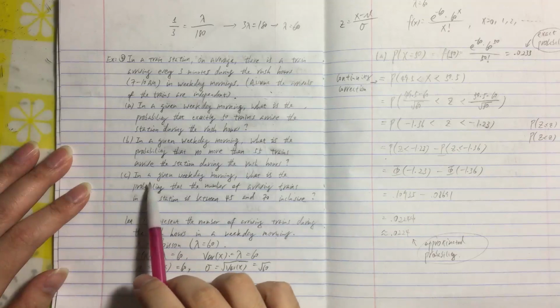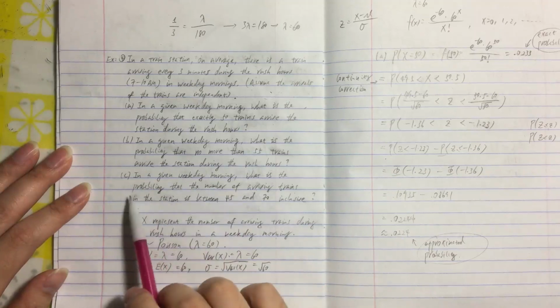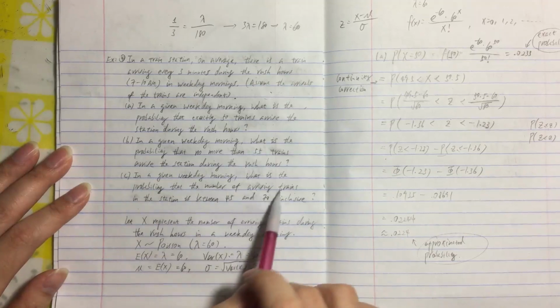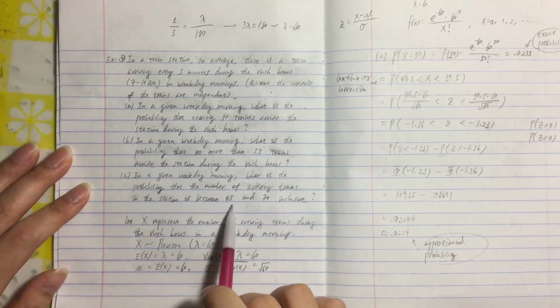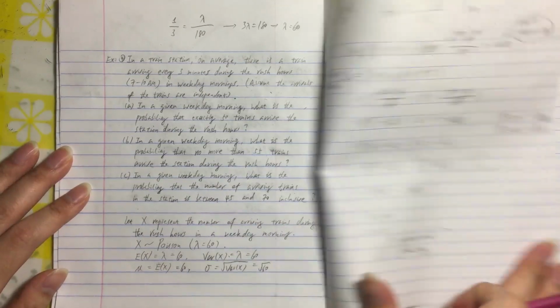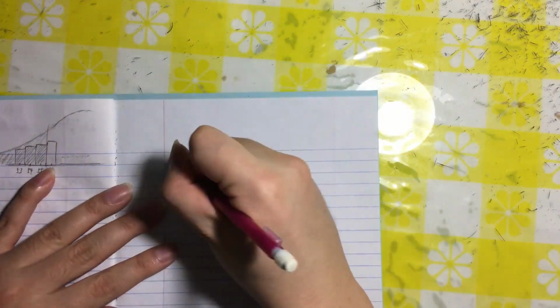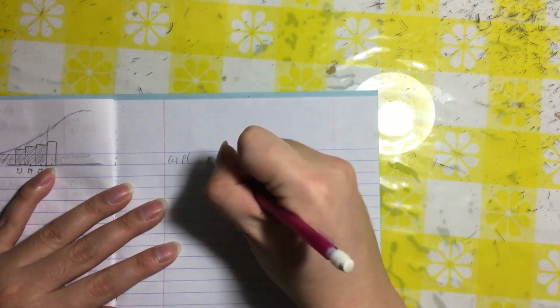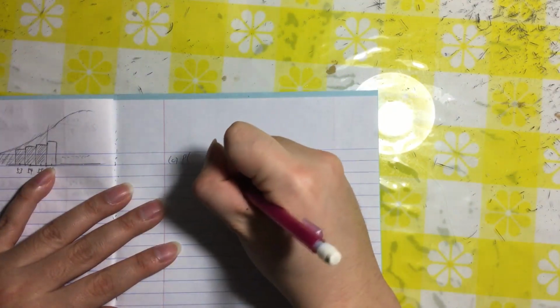Part C. In a given weekday morning, what's the probability that the number of arriving trains in the station is between 45 and 70 inclusive? So let's set down a problem first. For part C, we're looking for probability that x is between 45 and 70 inclusive.